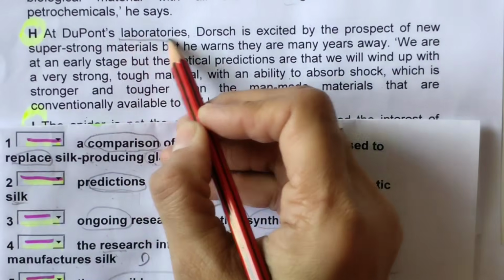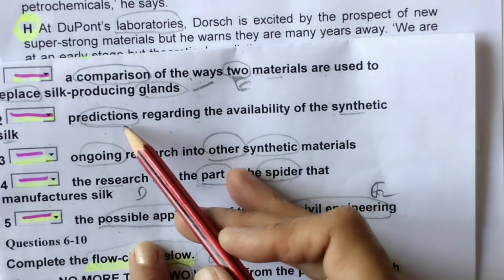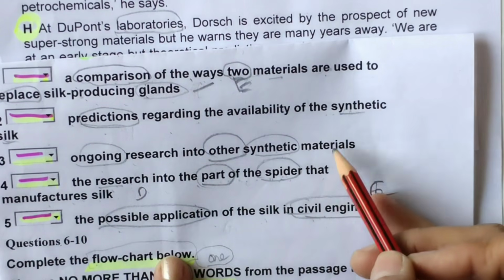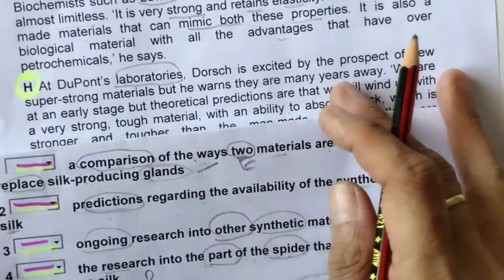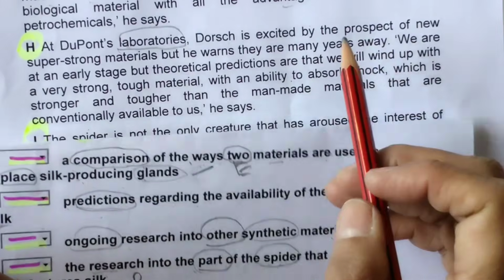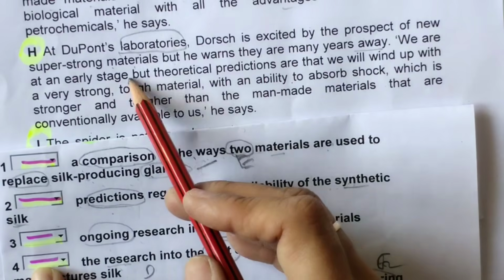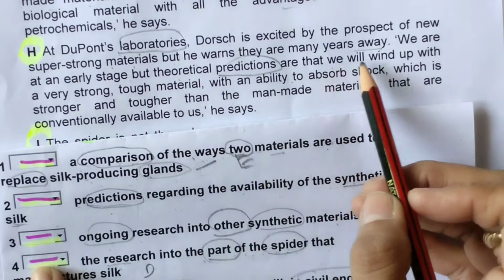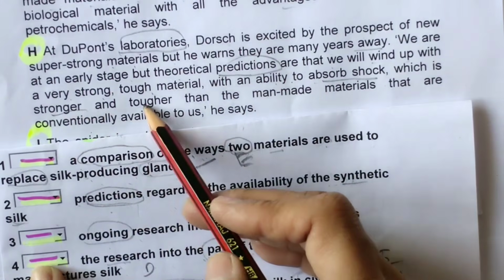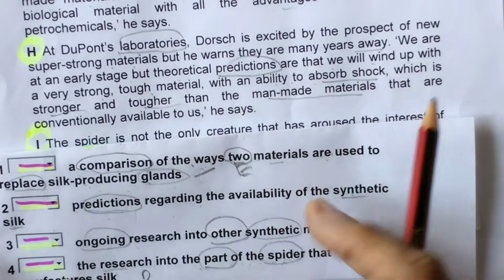At DuPont's laboratory. Now again DuPont's laboratory. Somewhere there was availability of synthetic silk ongoing. Now we have left only these two. DuPont is excited by the prospects of new super strong materials, but he says they are many years away. We are at an early stage, but theoretical predictions are that we will wind up with a very strong, tough material with an ability to absorb, which is stronger and tougher than the man-made materials that are conventionally available to us.